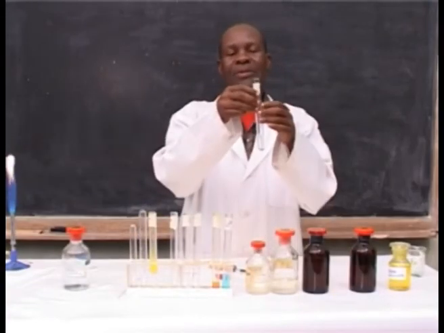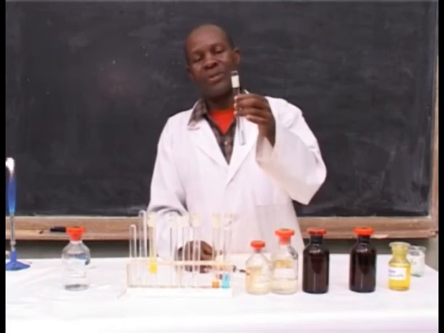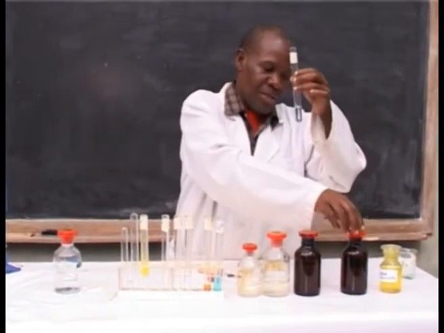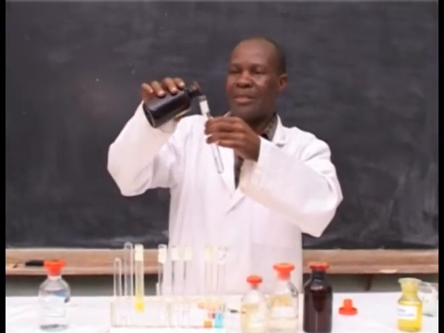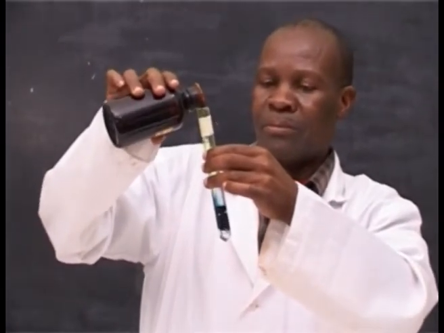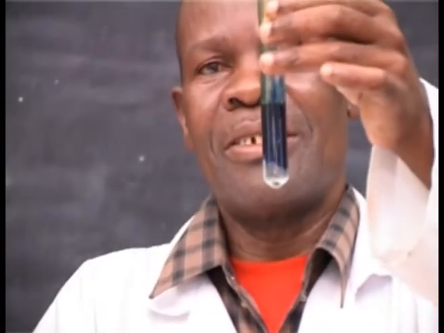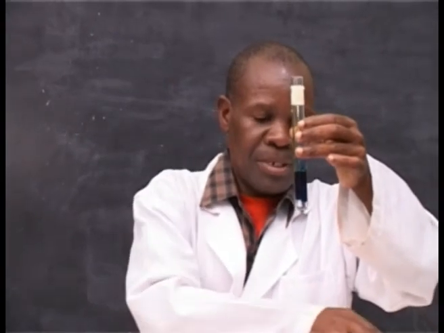Take another salt. This is a suspected iron(II) salt solution, and to confirm this, add potassium ferrocyanide solution. A darker blue precipitate is formed, and this confirms the presence of iron(II) ion.